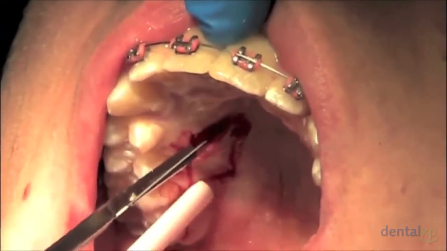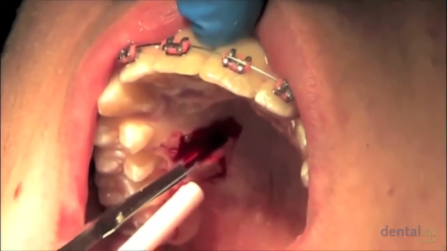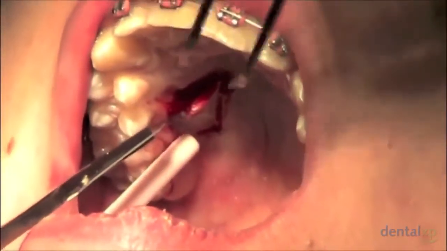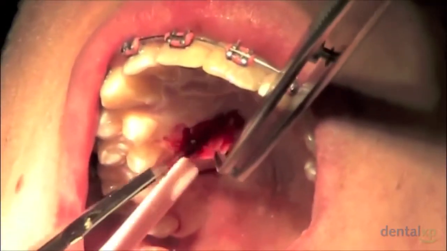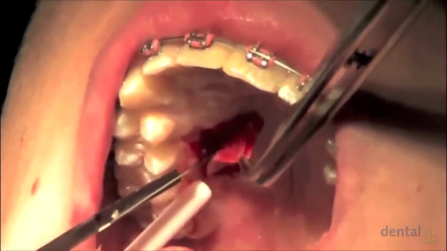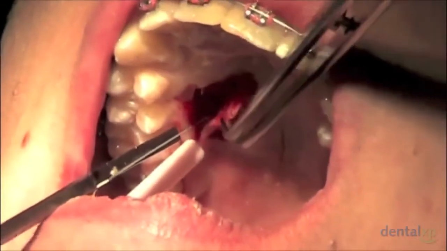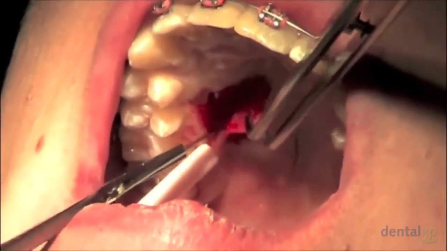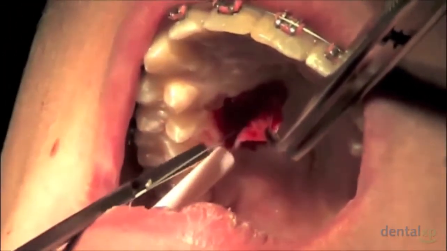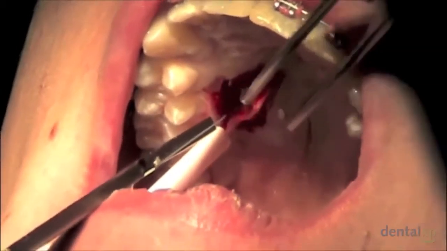I also don't worry too much about whether or not the rugae from the palate are incorporated into the graft. That's really not an issue at this point. And also, as far as the thickness of the tissue goes, once again, ideally it should be about 1.5 millimeters in thickness.